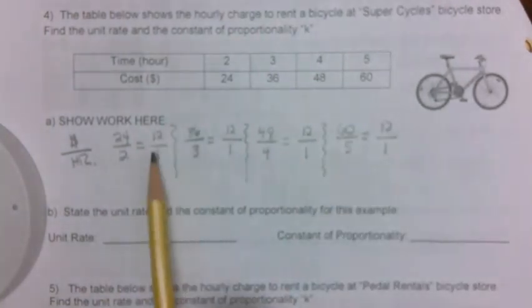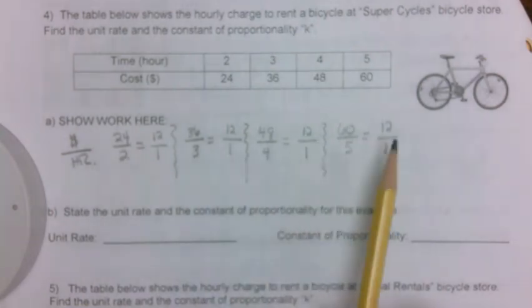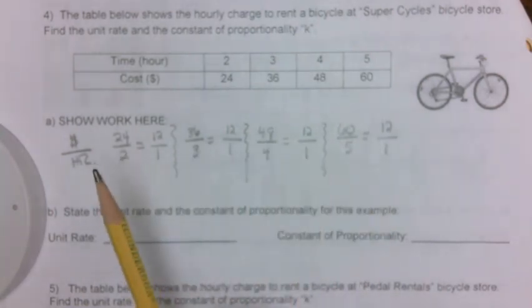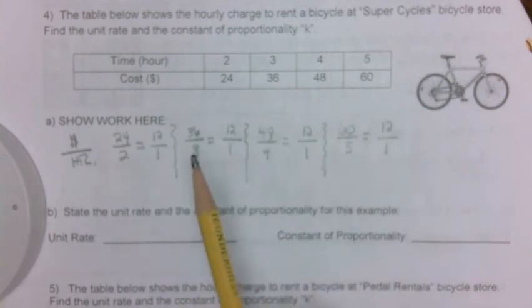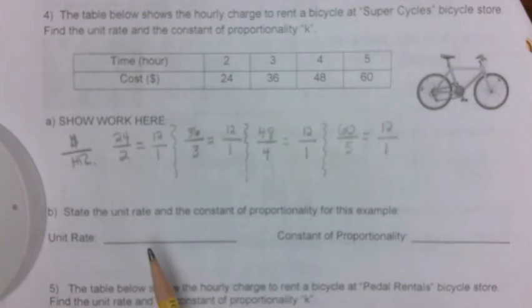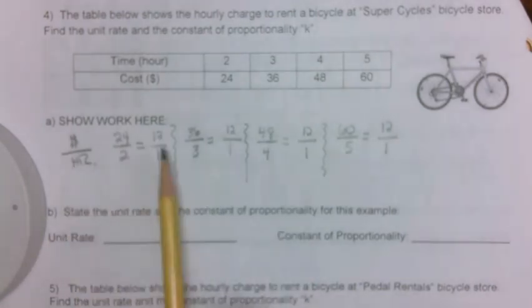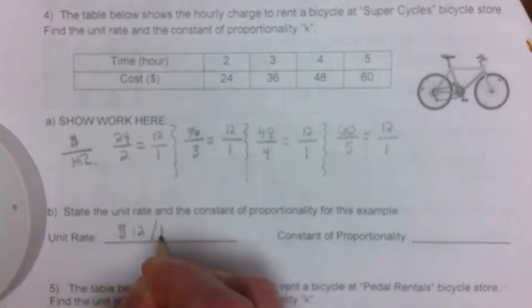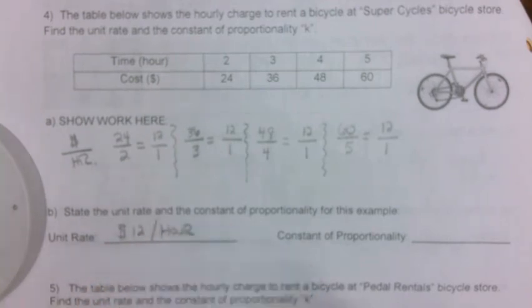Okay, so if I look at my unit rates in each example, notice that they're all the same. That means the relationship between the cost and the hours rented is a proportional relationship. So now I can state the unit rate and the constant of proportionality. The unit rate, remember, includes units. 12/1 in this case means $12 per hour. The unit rate is $12 per hour.